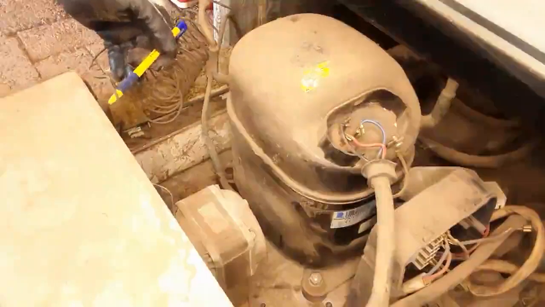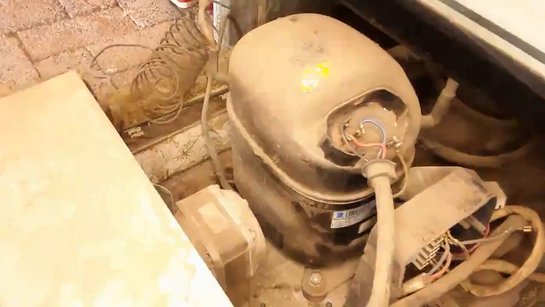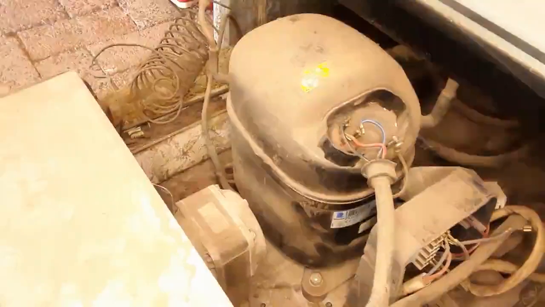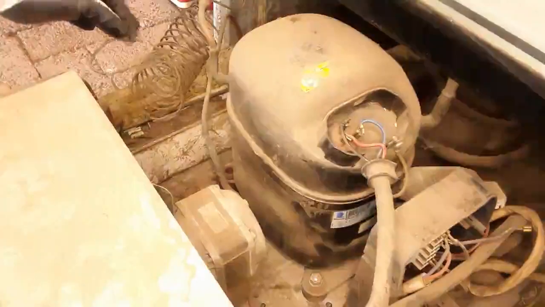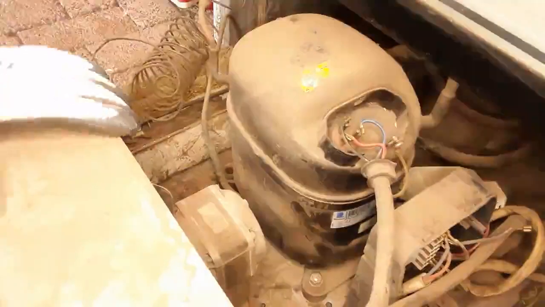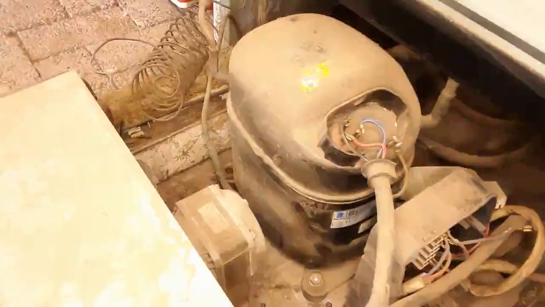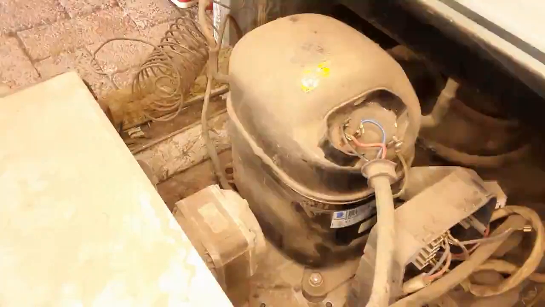I don't know if you can see, but you've got your filter, and here's a capillary tube that gets wound up, and it goes straight into the evaporator. The only difference with this is we've got a bigger capillary tube, and we'll have a bigger filter. Your condenser here is fan cooled, and again, the principles don't change very much.